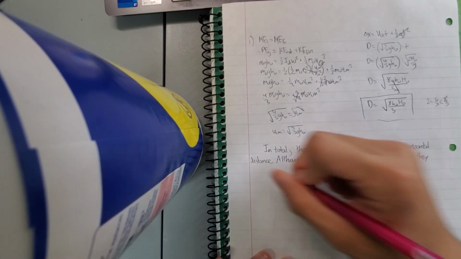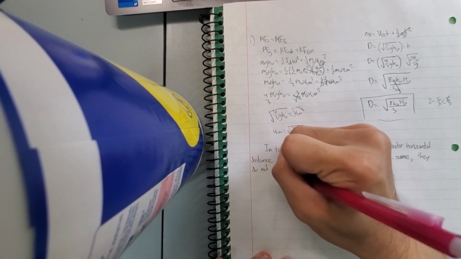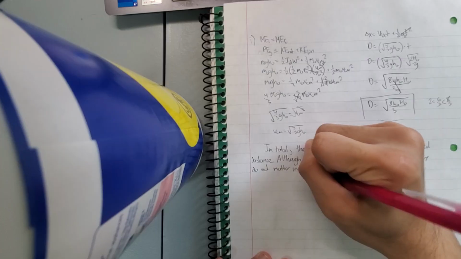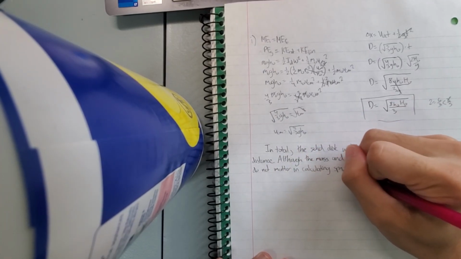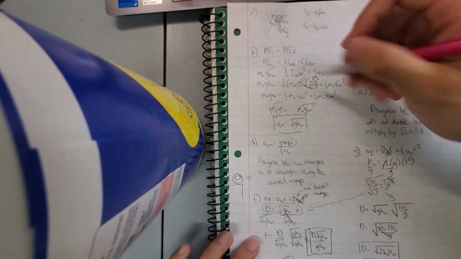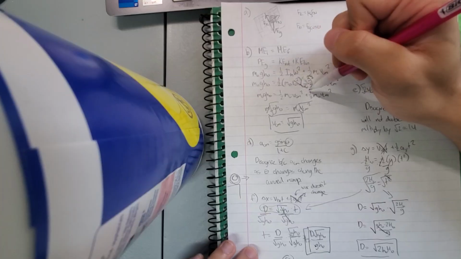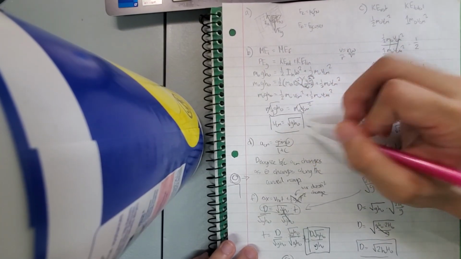they do not matter in calculating the speed at the bottom. And because here r naught just canceled out, so we didn't even care about r at all, and m naught canceled out.